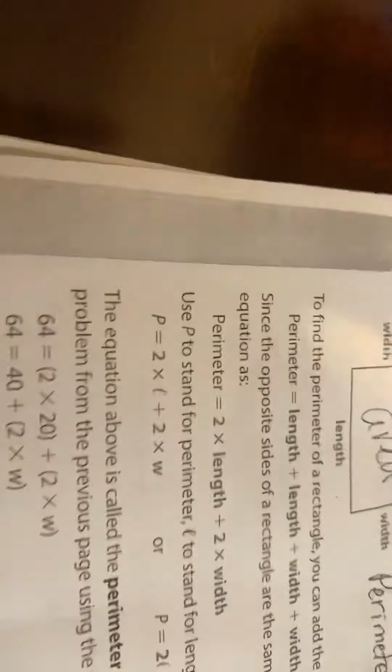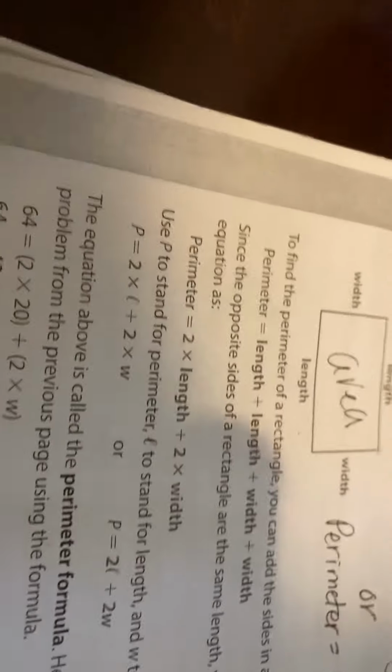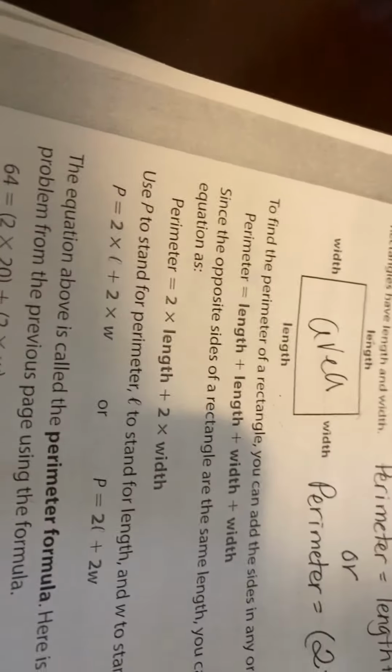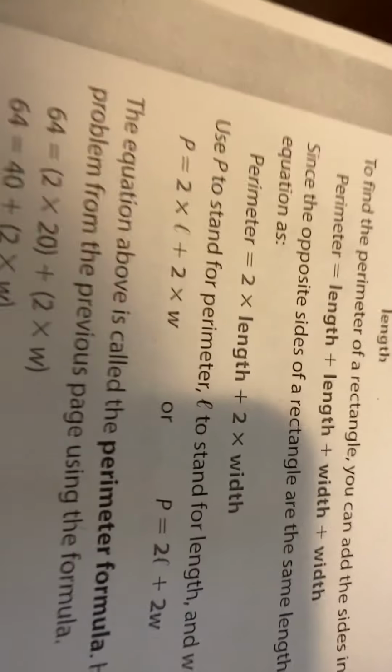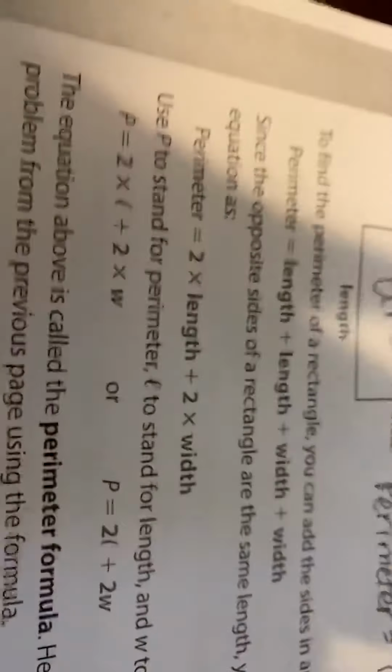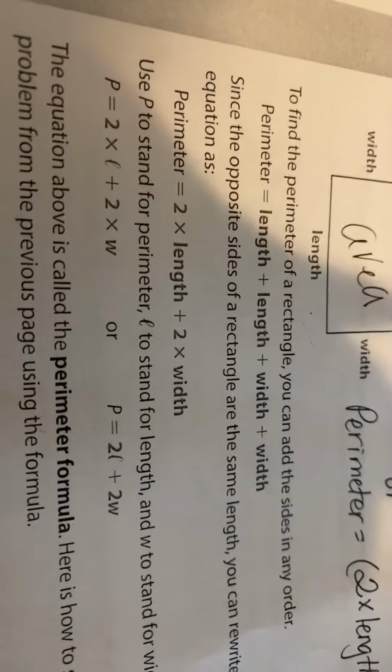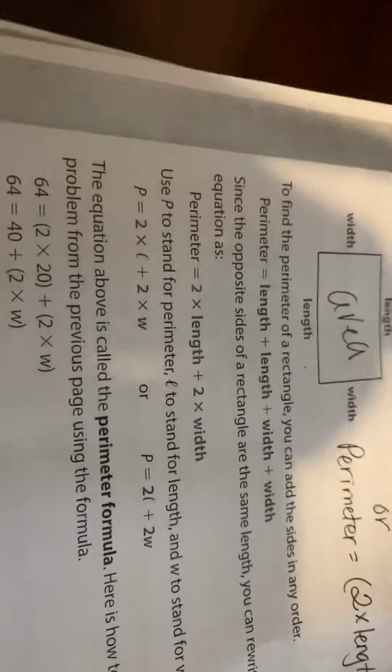2 times the width. And this is the same thing I just explained to you guys about how to get the perimeter. And the equation above is called the perimeter formula, which right here, 2 times length plus 2 times width. That's the formula right there. Same thing right here, 2 times length plus 2 times width.